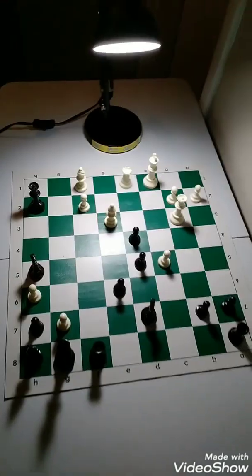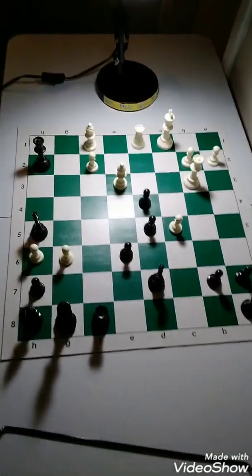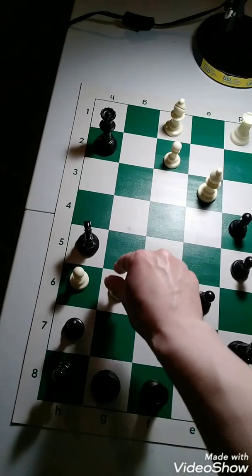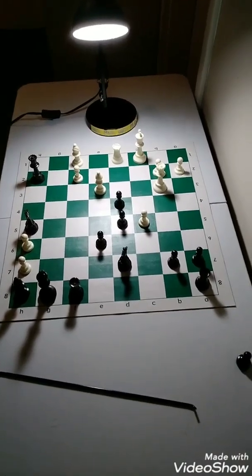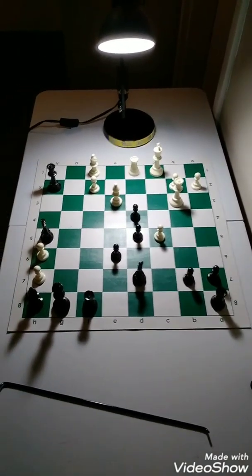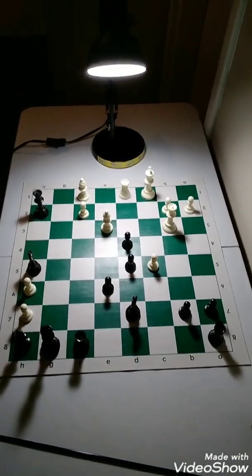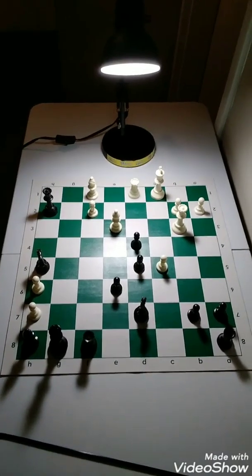But when the computer decided for some reason to capture this, we will see that it doesn't enable the computer to fork and win more material, right?